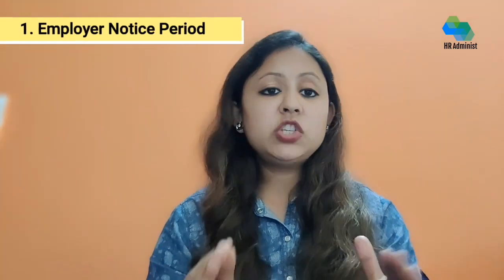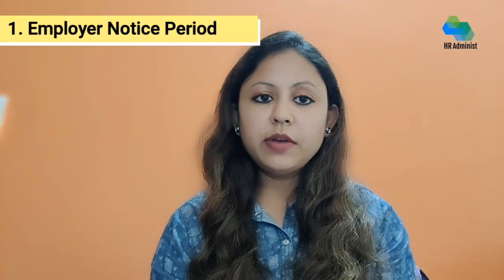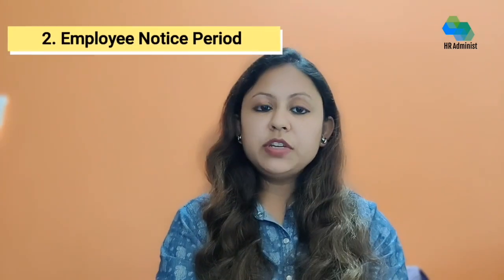Moving on to understand the notice period applicable during probation period. There are 2 types of notice period that apply during the probationary period. First one is the employer notice period, which is the amount of notice that an employer must give to an employee they are willing to terminate during the probation period. And the length of this notice period can vary depending upon the terms of the employment contract or the employer's policy.